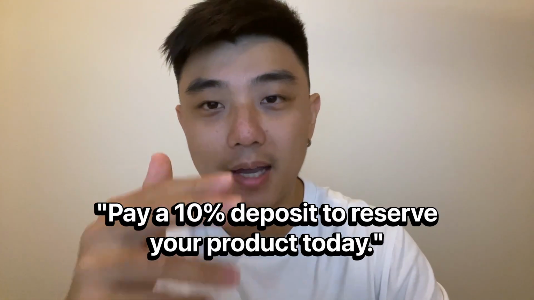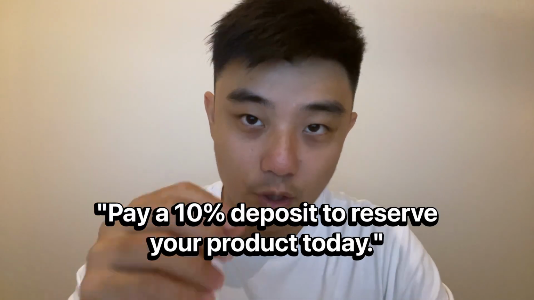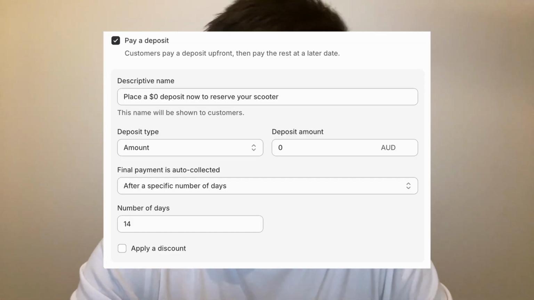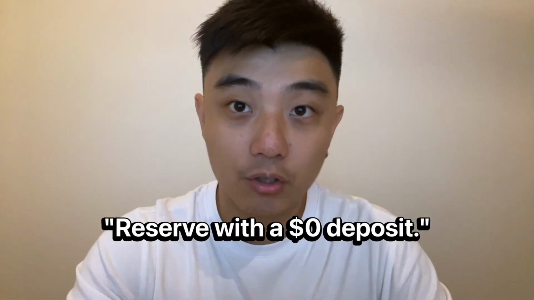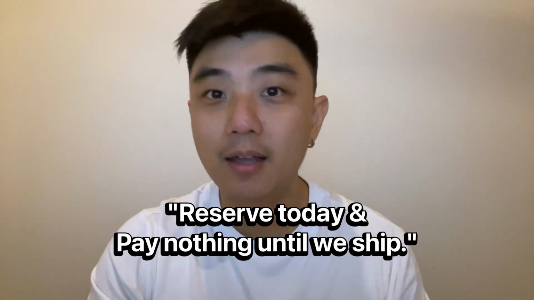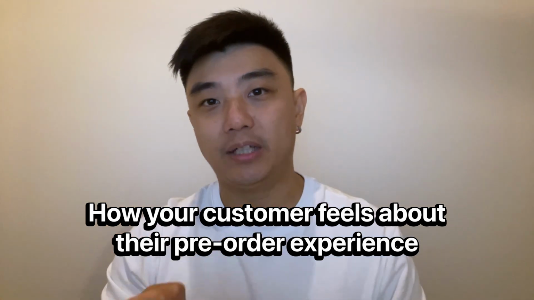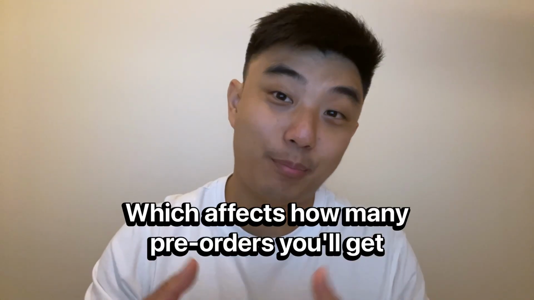Another example, instead of saying pre-order deposit required, you can say pay a 10% deposit to reserve your product today. So this makes it clear what the customer is paying for today and adds perceived value, giving them a reason to take action. If you're using an app like ours, Early Bird, to capture $0 deposits, instead of saying reserve with a $0 deposit, you can say reserve today, pay nothing until we ship. So you can see here, the language you use can make a big difference in how the offer is perceived and how your customer feels about their pre-order experience, which ultimately affects how many pre-orders you'll get.